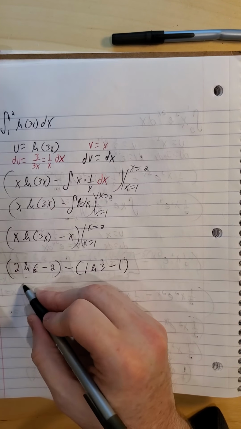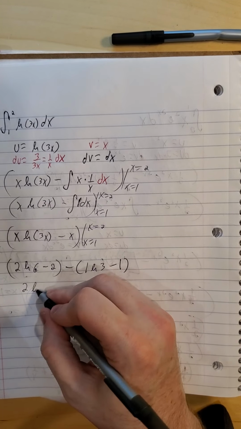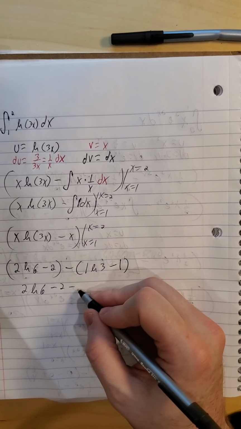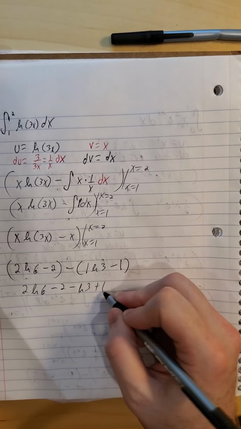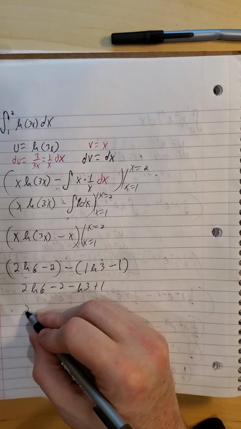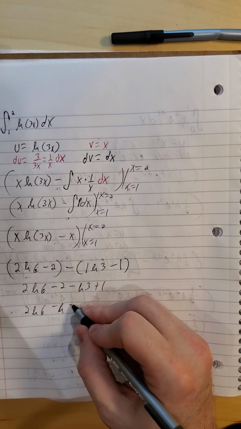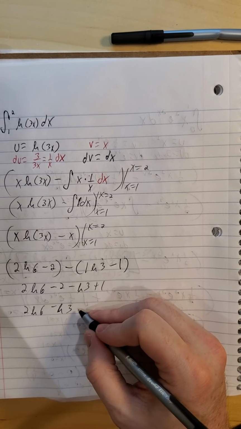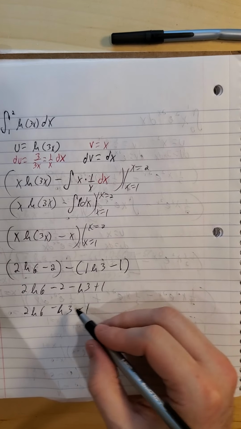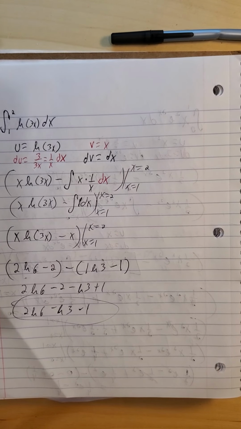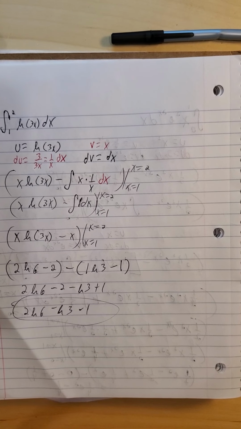So just a little bit of cleanup that we can do on this. 2 natural log 6 minus 2 minus natural log 3 and plus 1. And then just combine your like terms. So 2 natural log 6 minus natural log of 3 and then minus 1. And that's as far as we need to go on that one.